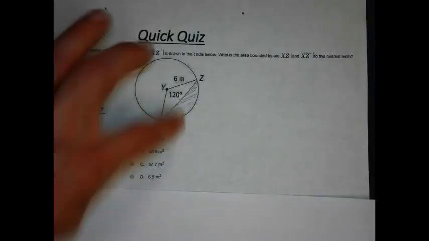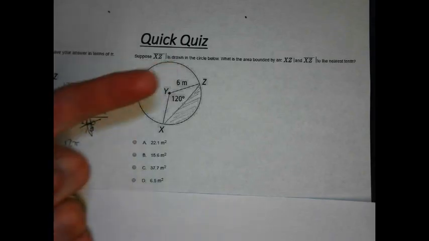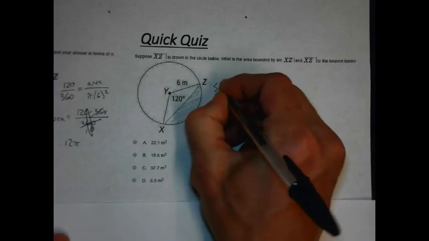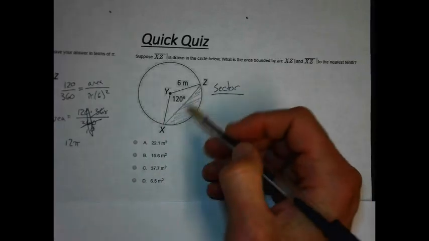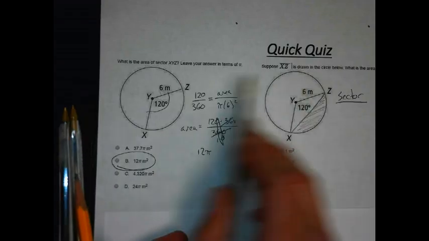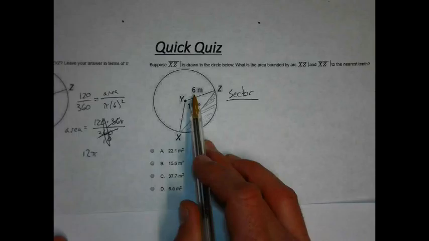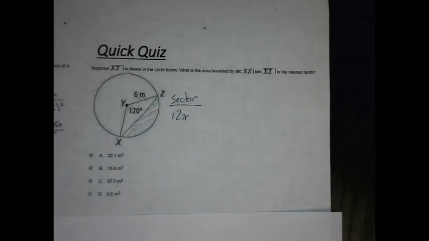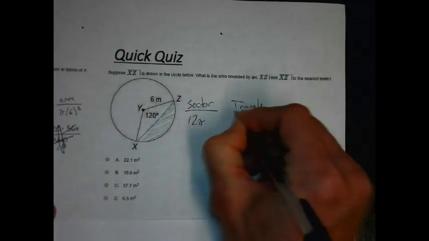So we need to find the area of the whole sector and then the area of our triangle. Okay, so we're going to find the area of our triangle and then we can subtract. So how do we find the area of that sector first? We can find the area of this sector simply by looking to the left because we already found it. Remember, these circles are the same thing. 120 degrees, 6 meter radius. The answer is 12 pi. So we know that the area of the sector is 12 pi. All we need now is the area of the triangle, so we have some work to do.